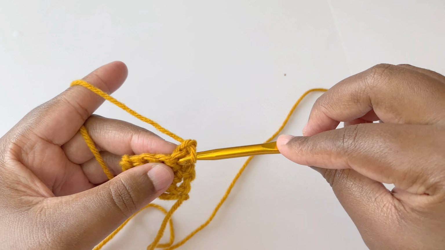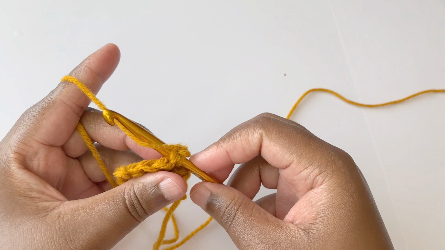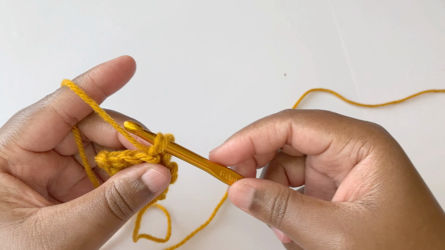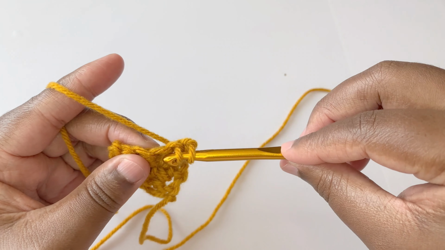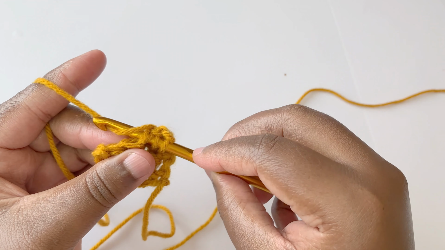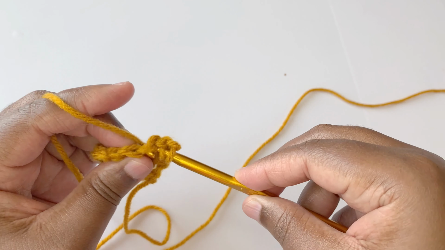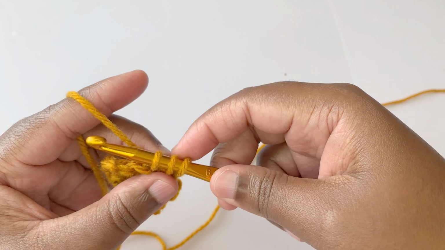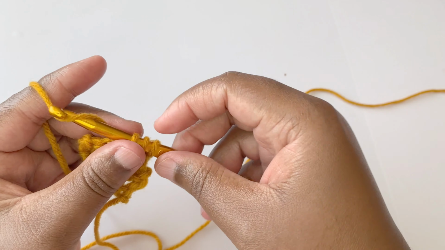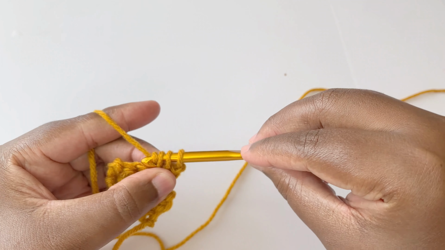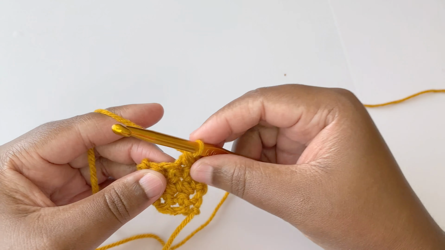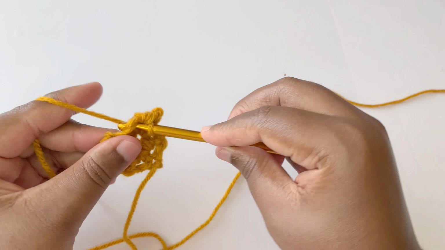I'm going to insert the hook on the first stitch, pull through the stitch, and then insert again the hook on the second stitch, and then pull through the second stitch, and then I'm going to have 3 loops. Then I'm going to yarn over and then pull through the 3 loops, and then I continue to single crochet.